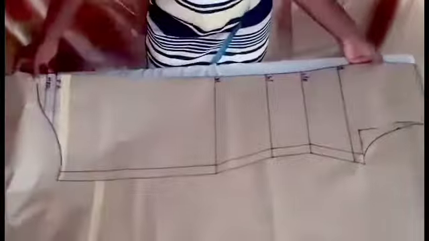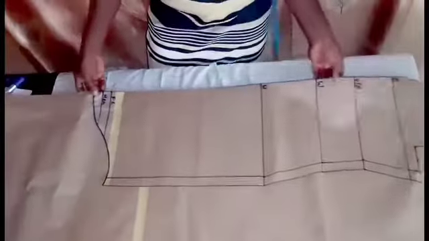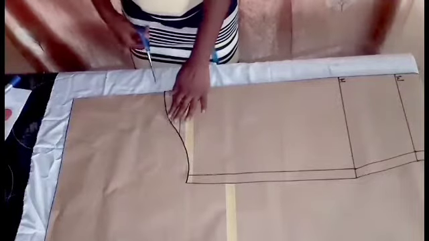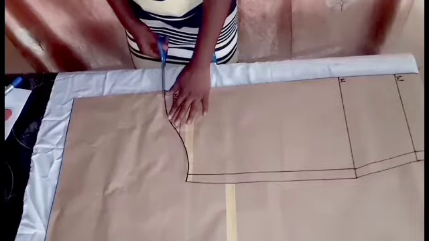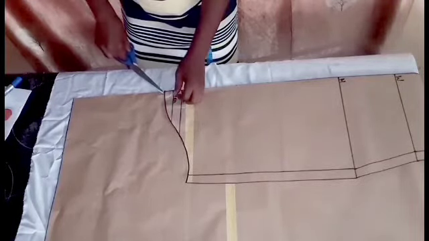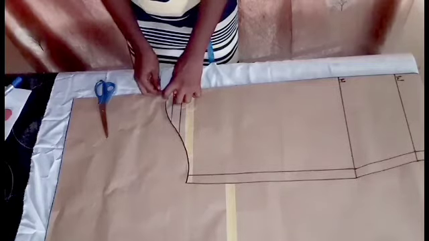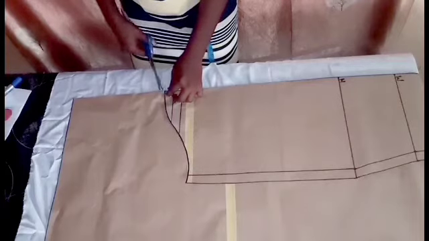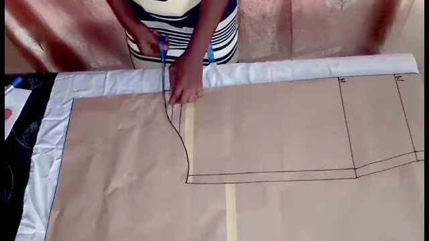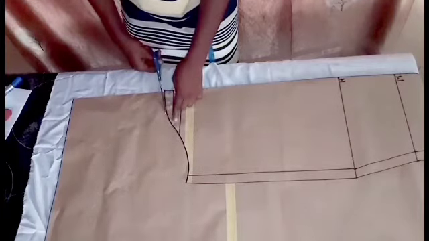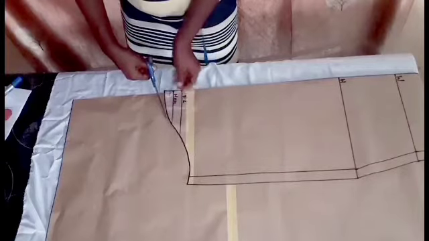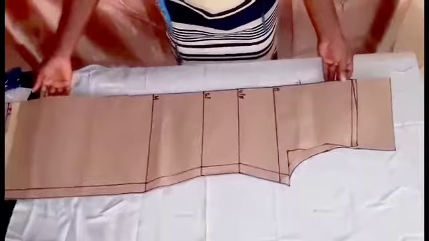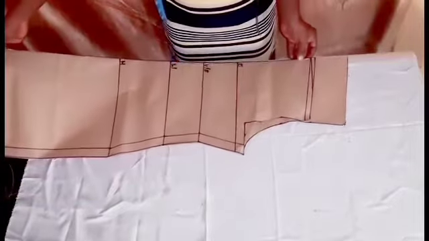Okay, so make sure it is well arranged, then you hold it down with your pin. So now everything is in place. The next thing to do is just to cut it out. Following the shape, make sure that the side of the front panel is not outside, so you don't cut it out. Make sure it's inside, then you cut. So I have cut out the back, and you can see what we have here.